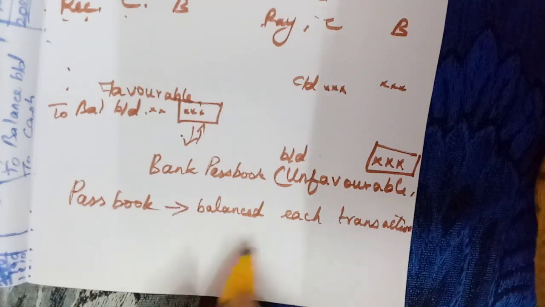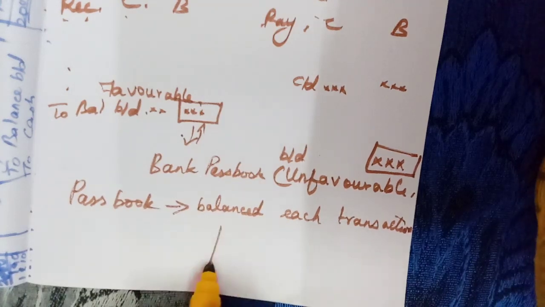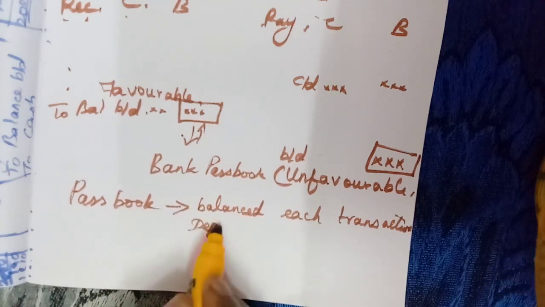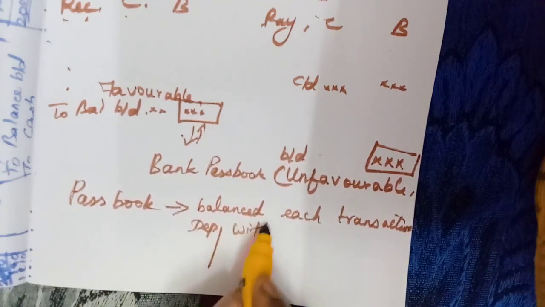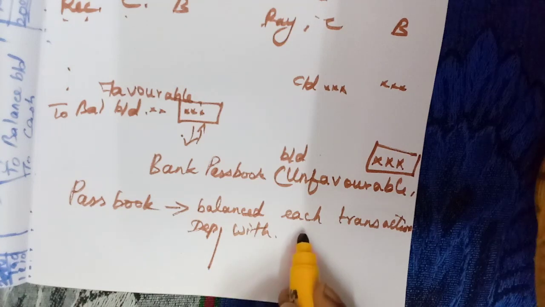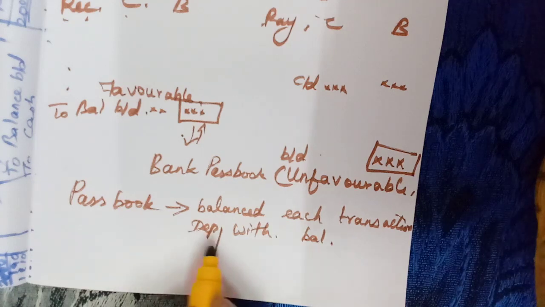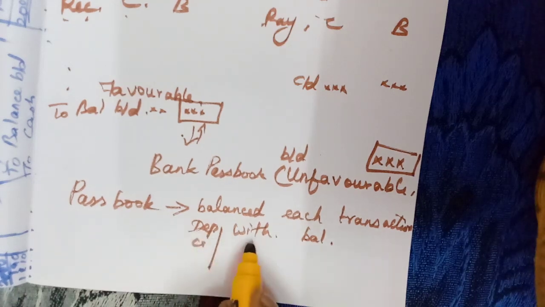So here, receipt we are debiting. Here in the passbook it is like a statement only. They will show deposit, then withdrawal, then balance. Here this one is credit, this one debit, withdrawal. Why are they crediting?